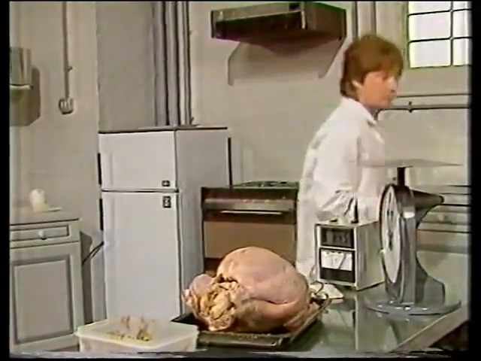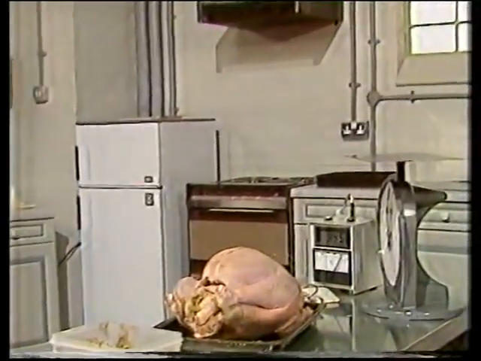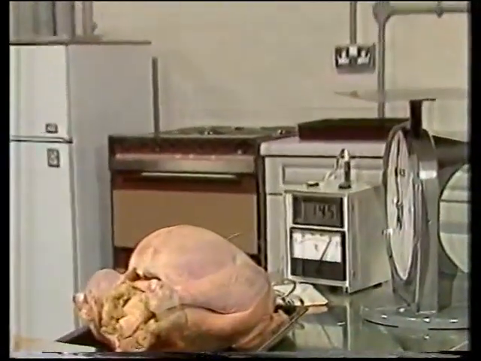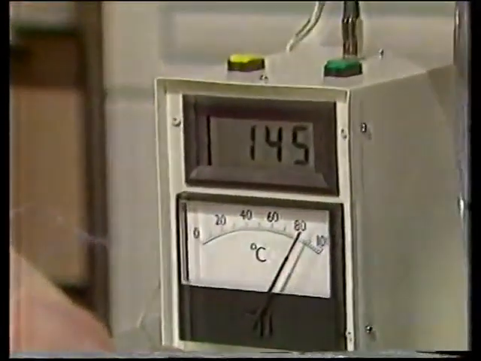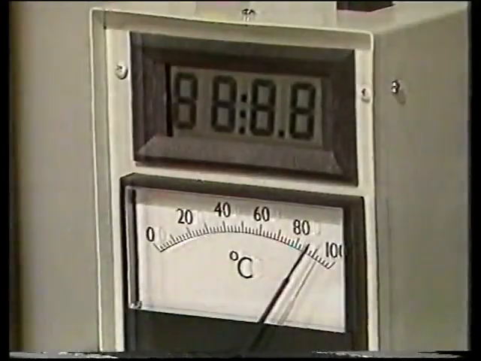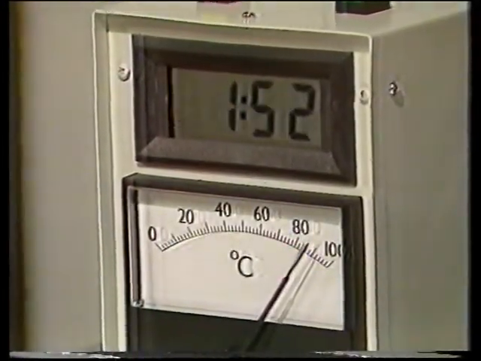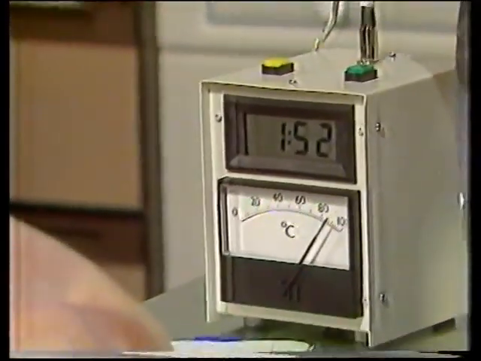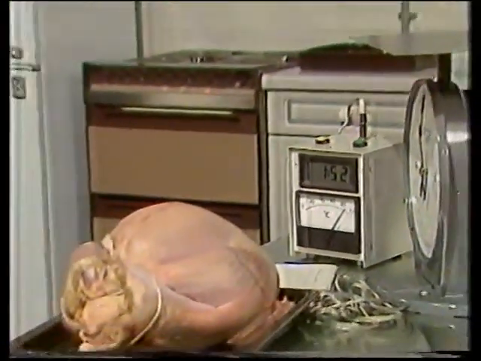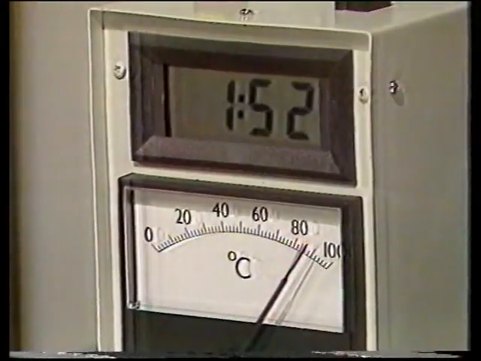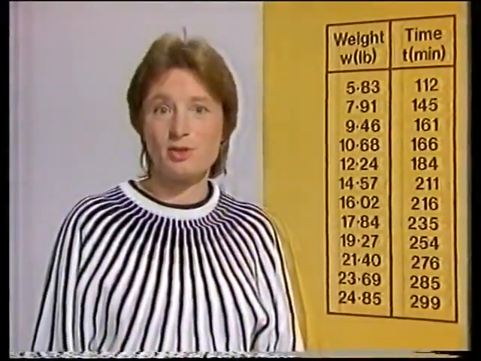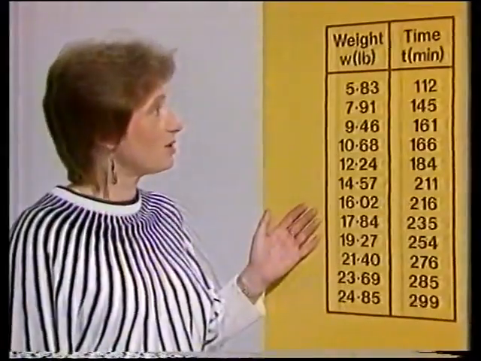In fact, this was the second turkey out of the 12. The first one had been cooking for some time. The plan was to keep it cooking until the internal temperature reached 85 degrees. When that happened, a buzzer would sound and the oven would turn itself off. I cooked all the turkeys using that technique, and here are the results.